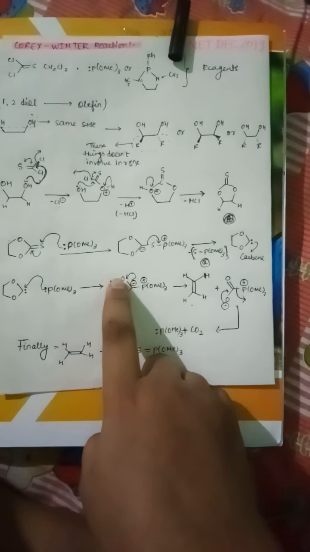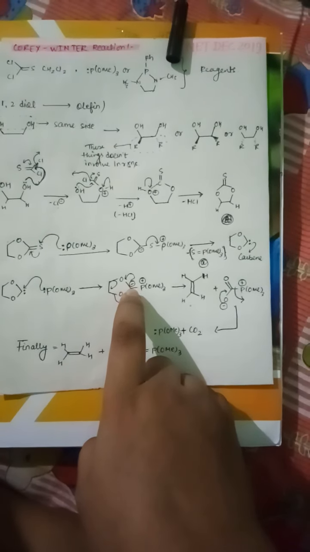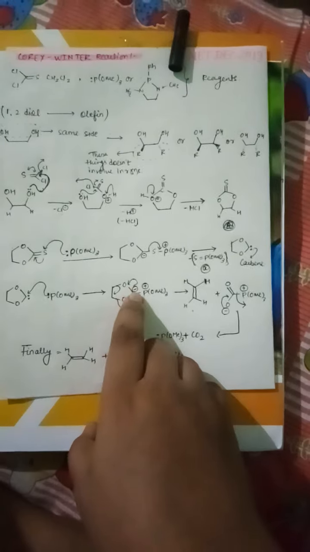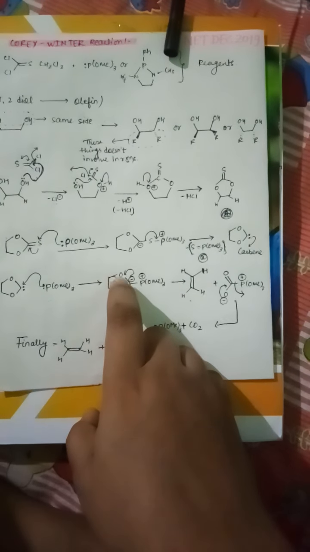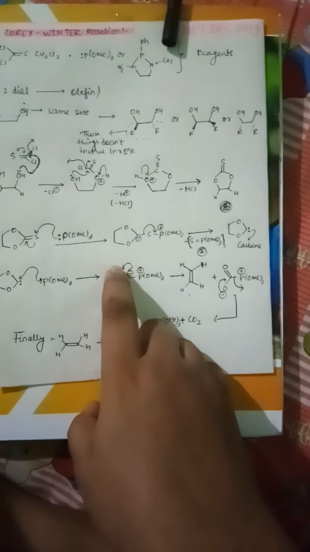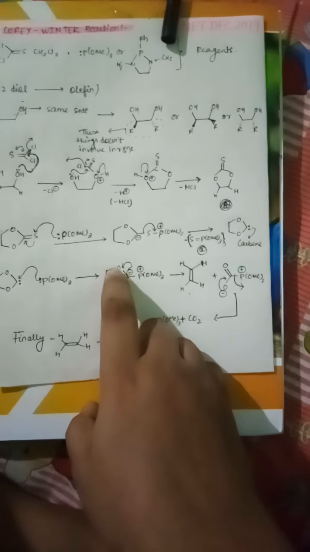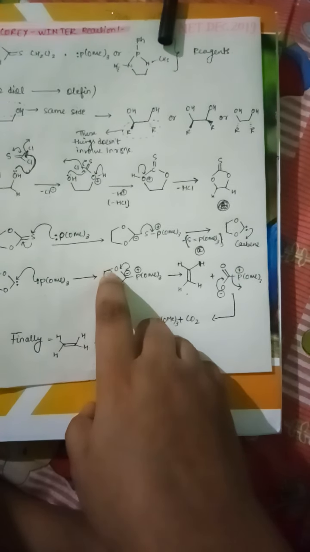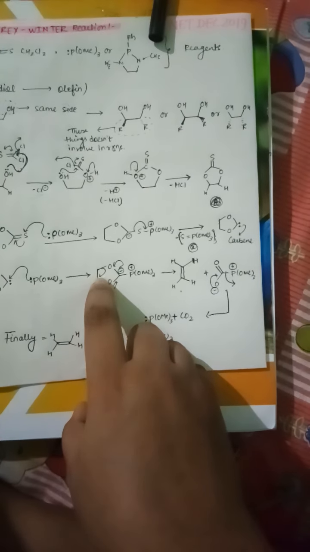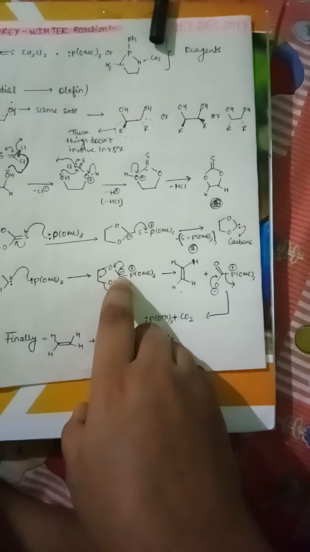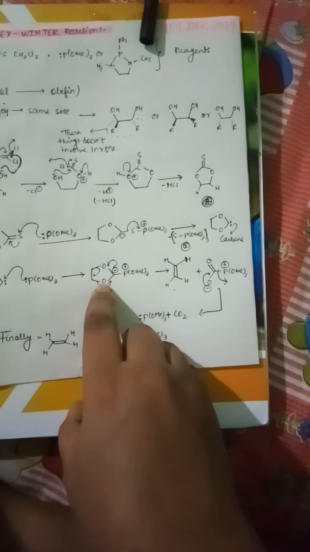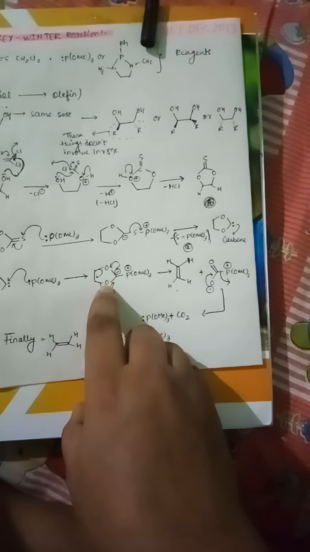will break. So here the ring will break, the negative charge will attack oxygen with formation of a double bond here, and this bond will cleave, and here there is formation of a double bond, and this bond will cleave, and here there is not formation of a double bond, but this negative charge will go on the oxygen.